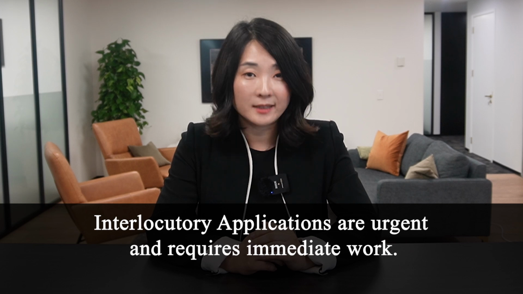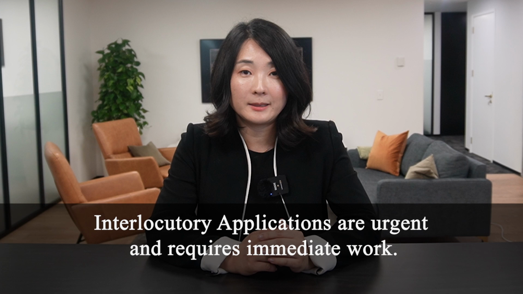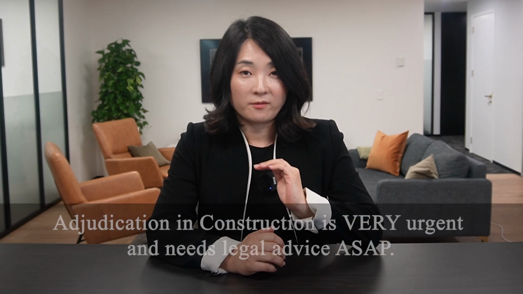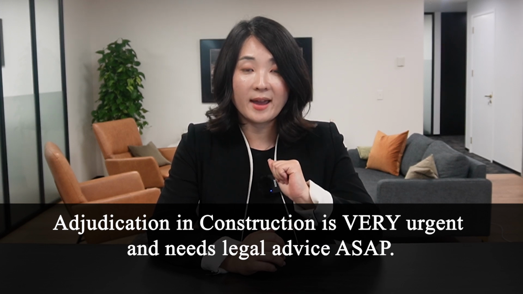Secondly, timeframes. So generally with a statement of claim, you generally have 25 working days to respond with a statement of defence. However, if you've been served with an interlocutory application, which often comes with the statement of claim, then you have 10 working days to respond to that with a notice of opposition. The notice of opposition requires an affidavit in support, so there is quite a bit of urgent work that needs to be done immediately. If you've been served with adjudication in construction, that has tighter time frames, so you really need to get to see your lawyer ASAP.